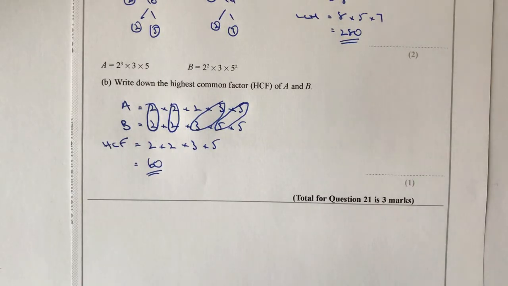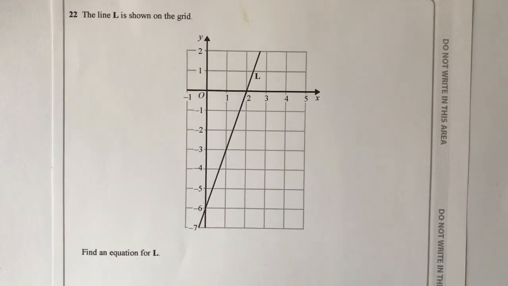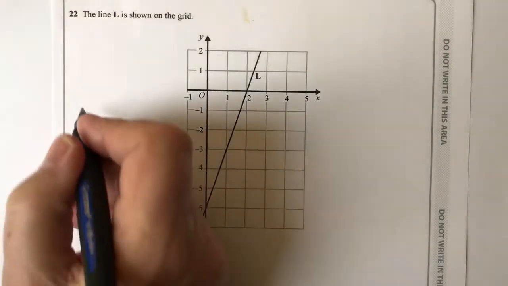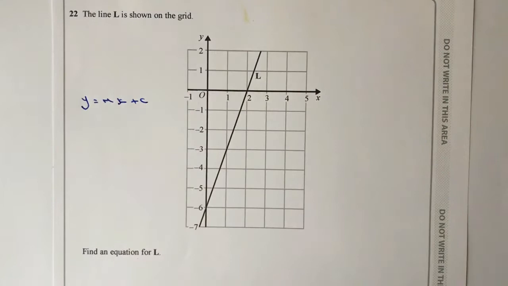Okay, let's move on then to question number 22. In question number 22, we've got a line showing on a graph, and we've got to find the equation of the line. With a lot of these questions, what they want you to do is put the equation for the line in the form of y equals mx plus c. Hopefully you've come across that in your studies.